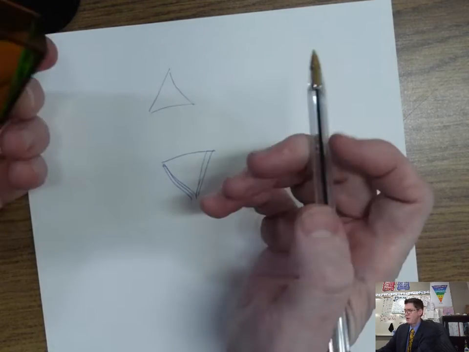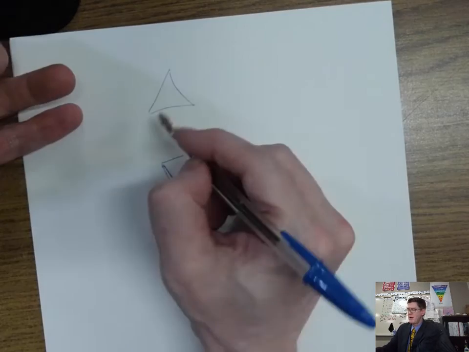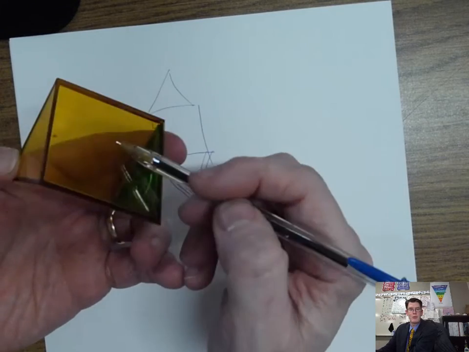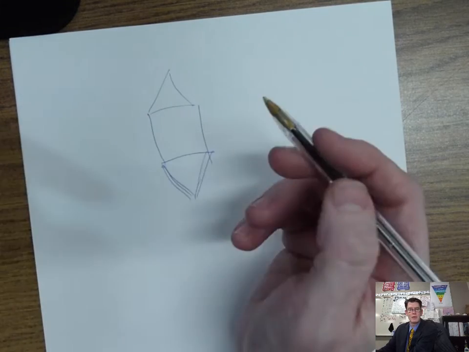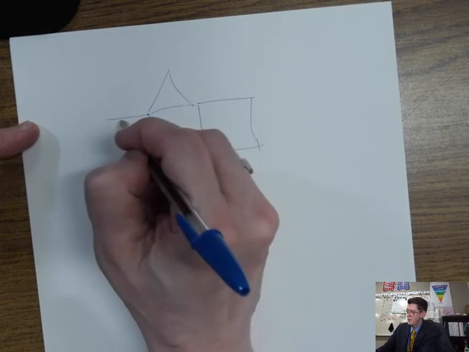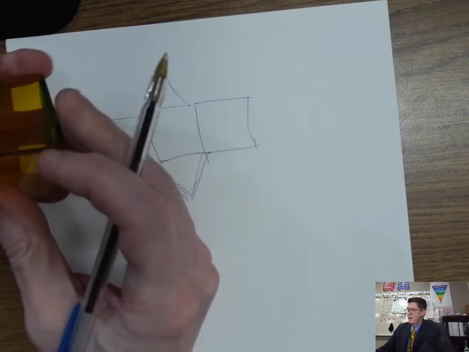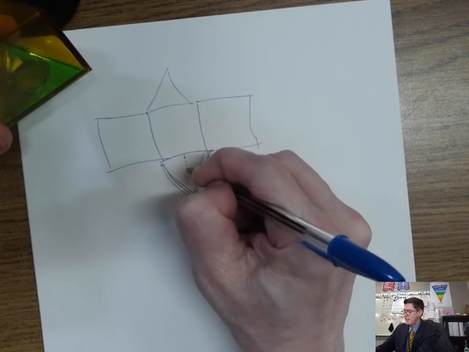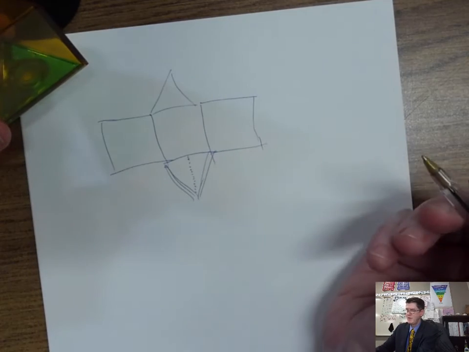And then what is it that puts those two triangles together? What shape is that? Oh, look at that, a rectangle right there. There's a rectangle that puts them together, and then another rectangle, and then another rectangle. And this is the net of this item. And on this one, you'll always be given the height of the triangle.